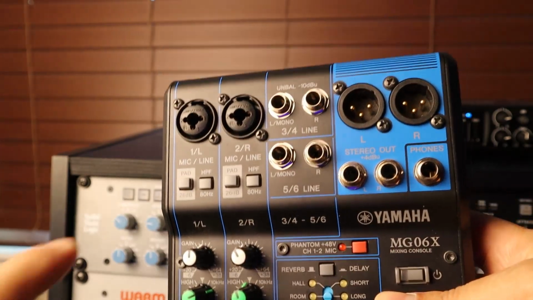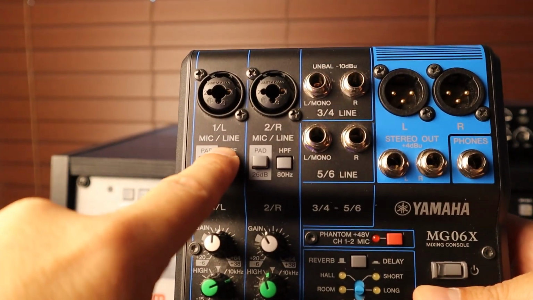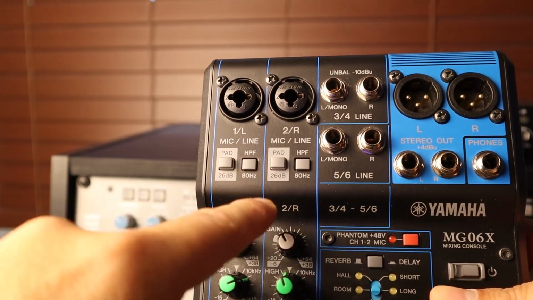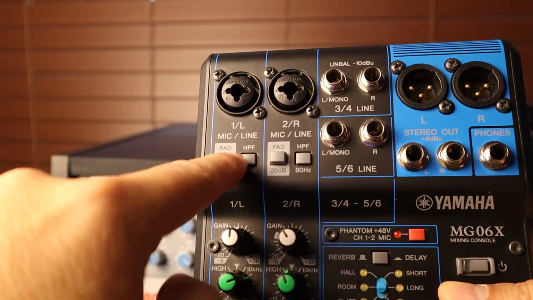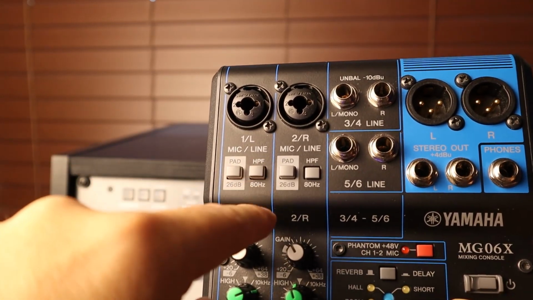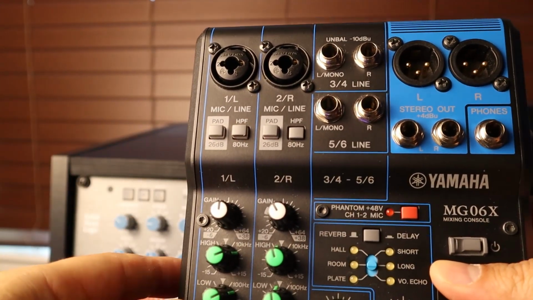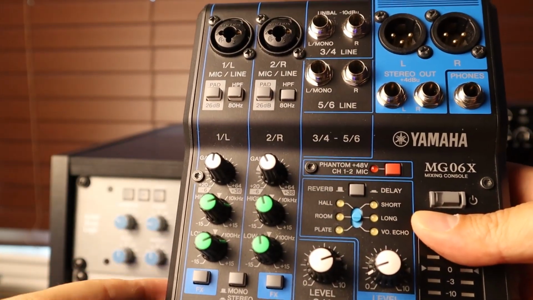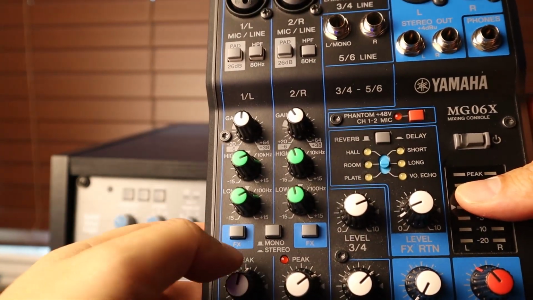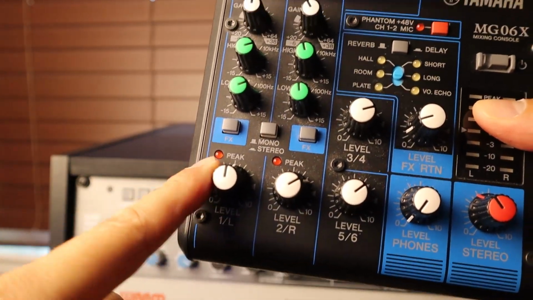So the mixer is going to have your inputs. For example, you can have a microphone connected here, or just a line level signal, and you can decrease if it's too loud, or you can have a high pass filter at 80 hertz over there if you want to cut those lows. Also, you can turn on the effects. Remember, I mentioned the effects. It gets turned on and off over there, and the levels right there on this mixer.